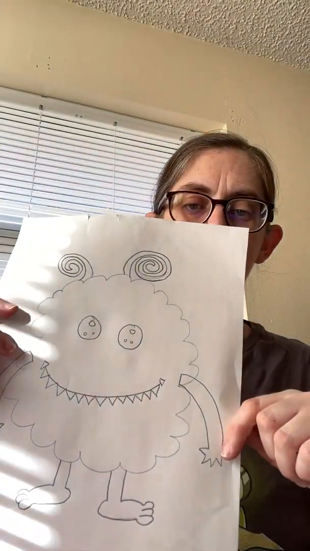I am going to have to fix that a little bit. Okay, so there's my horns. Curly Q horns.